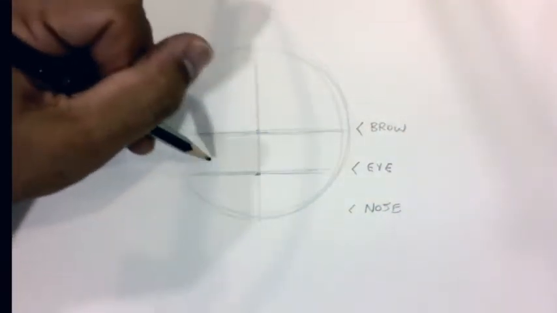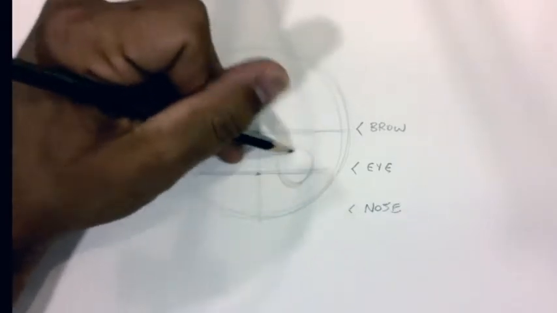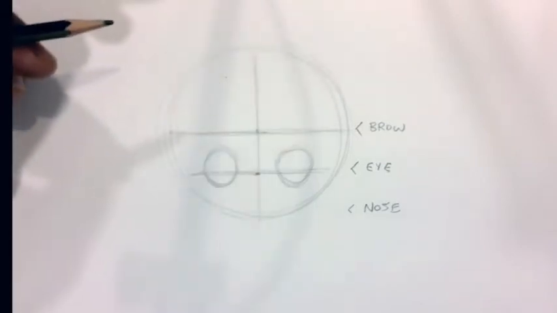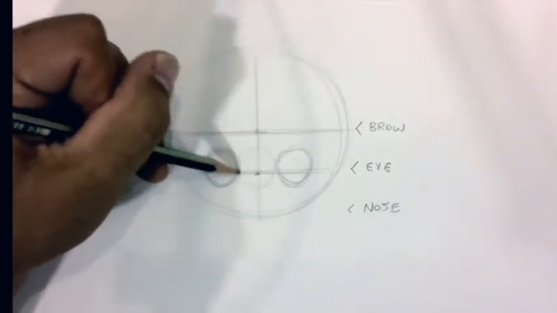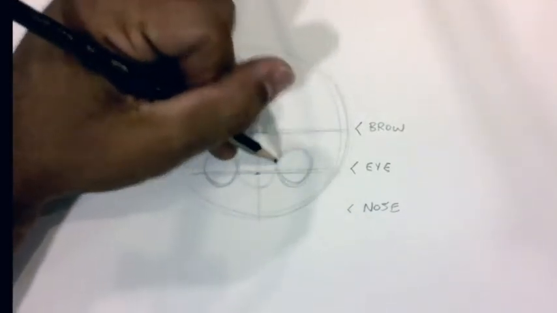Okay, now we're going to start with some eyes. I think that's a good idea. I'm going to start with pretty much an oval or a circle, and try to balance it out on the other side. My job is to keep about an eye in between the two eyes for spacing.